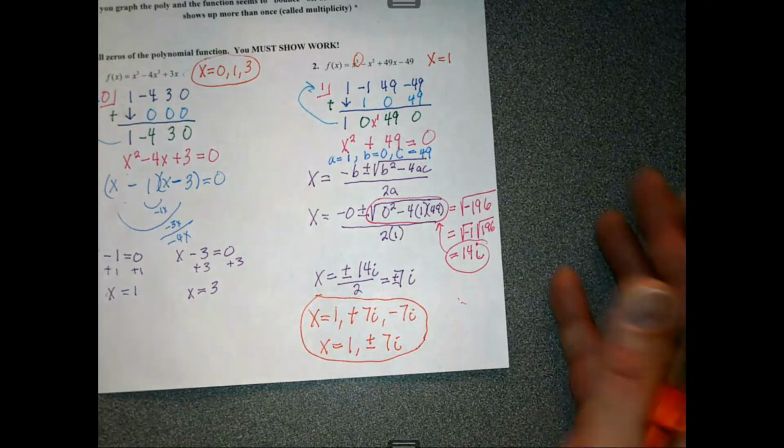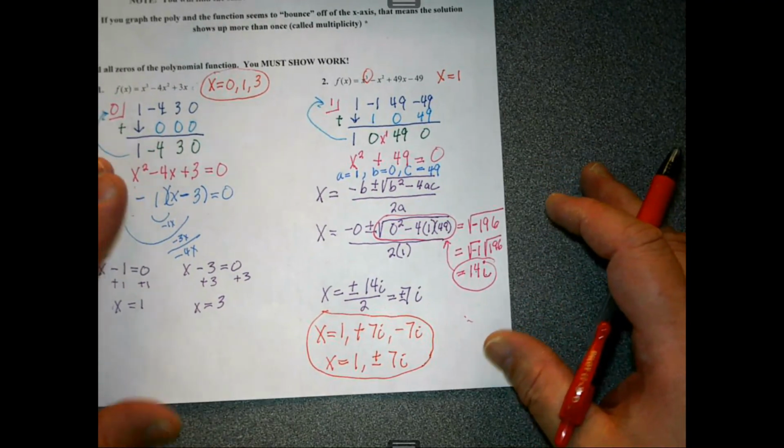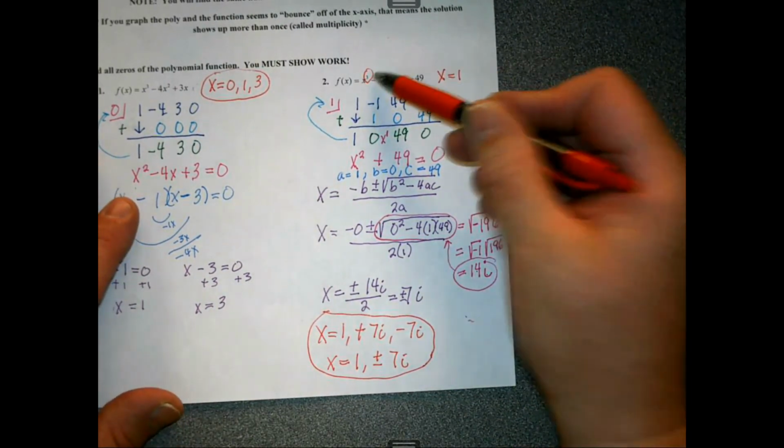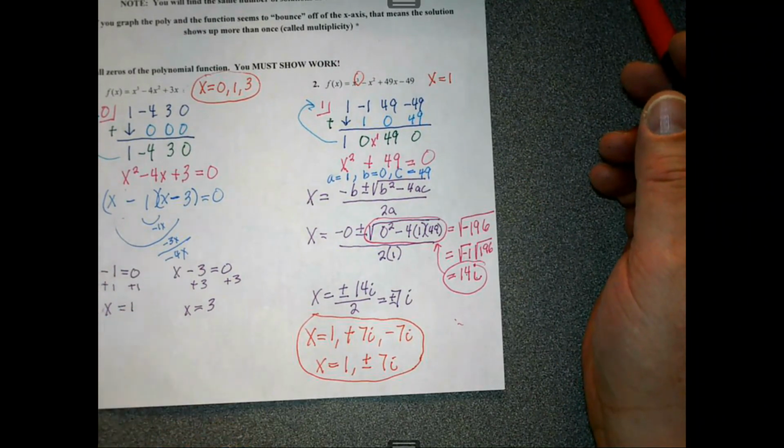So I know it's a lot of work, and it actually gets even a little bit harder, a little bit longer. When you go up on degrees, it gets longer. Okay? And we'll do one because it's on your homework.